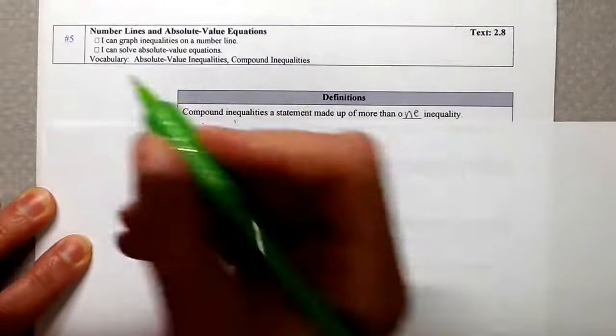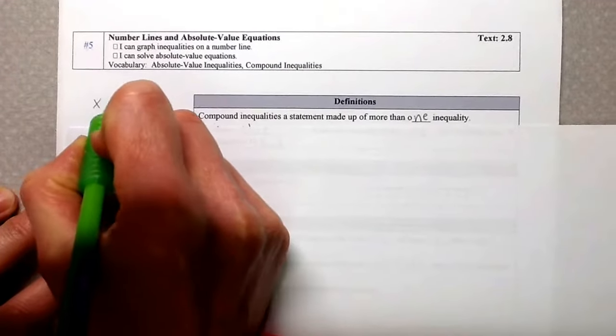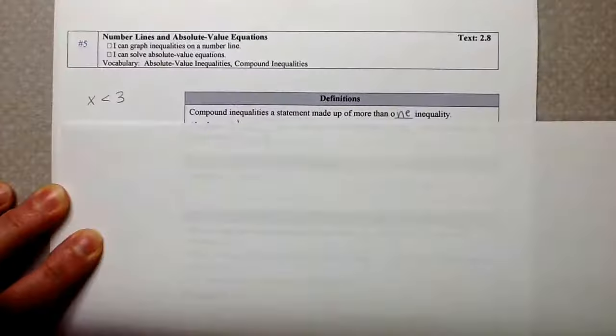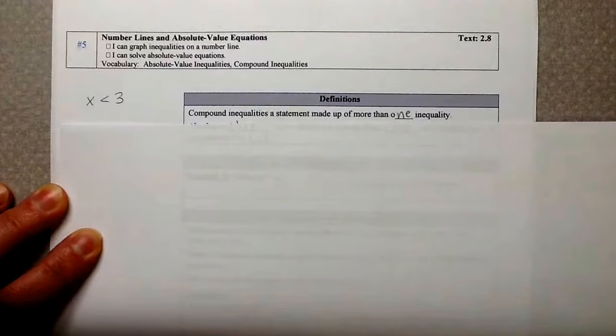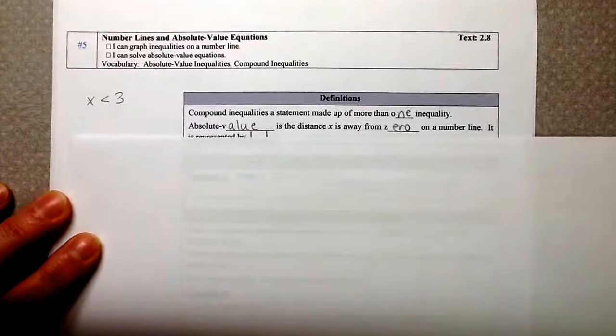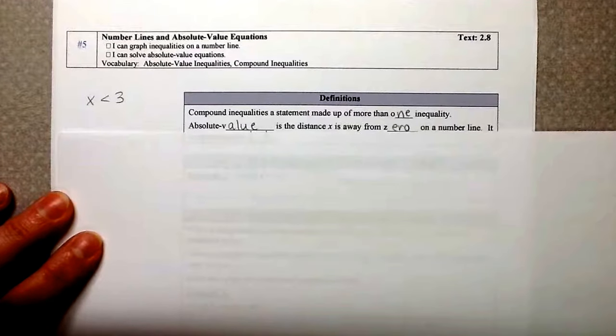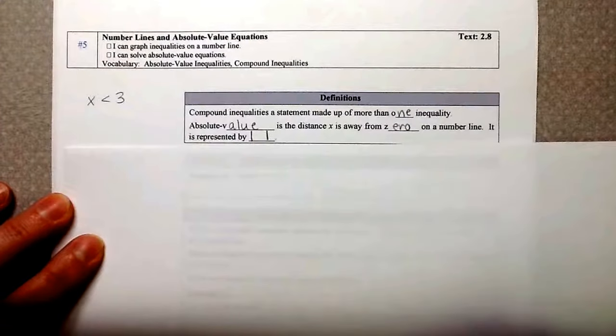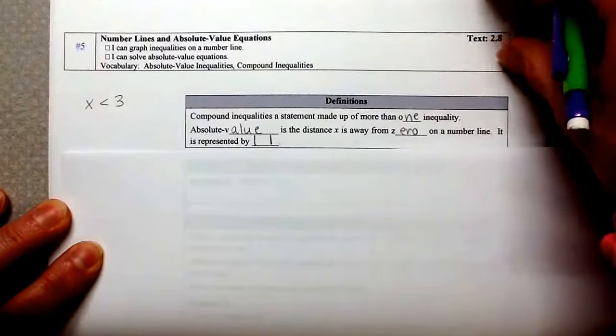Now we did problems like this earlier in the year and graphed those, but now we're going to have more than one inequality. We're also going to be working with absolute value, and absolute value is the distance x is away from 0 on the number line. It's represented by two vertical bars.